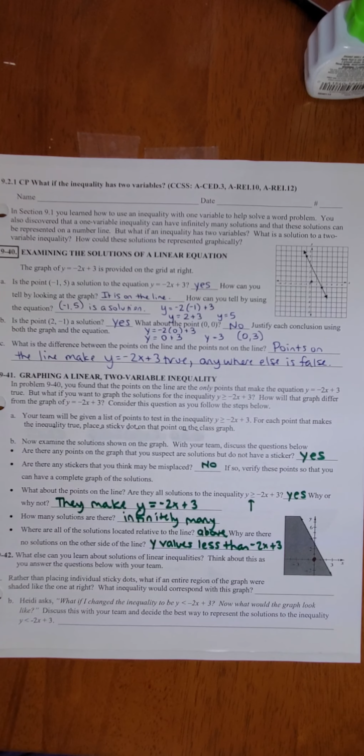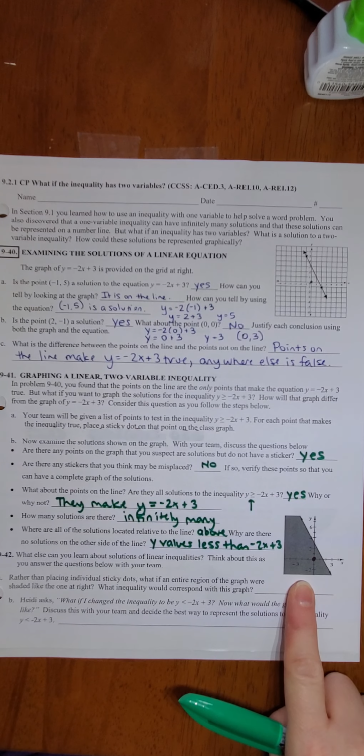What else can you learn about solutions of linear inequalities? Think about this as you answer the questions below. Rather than placing individual sticky dots, what if an entire region of the graph were shaded like the one at the right? What inequality would correspond with this graph?